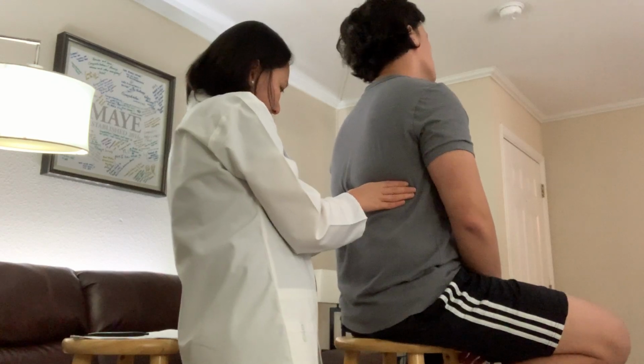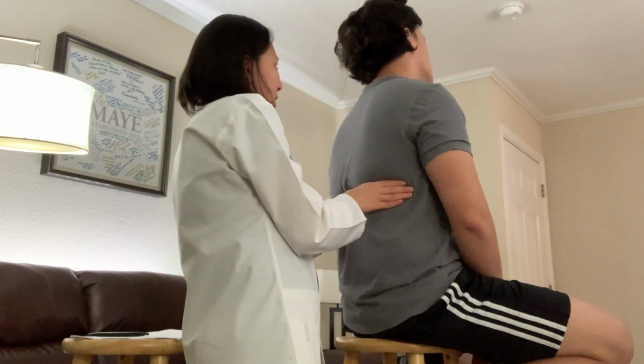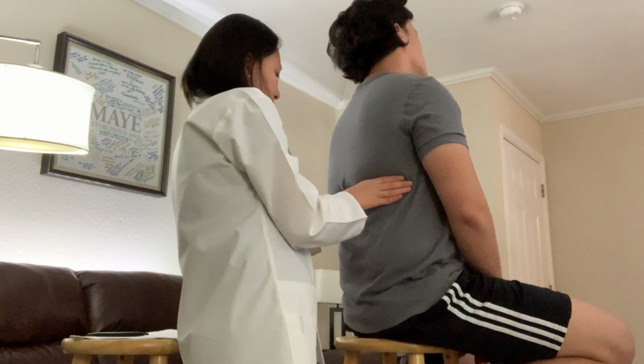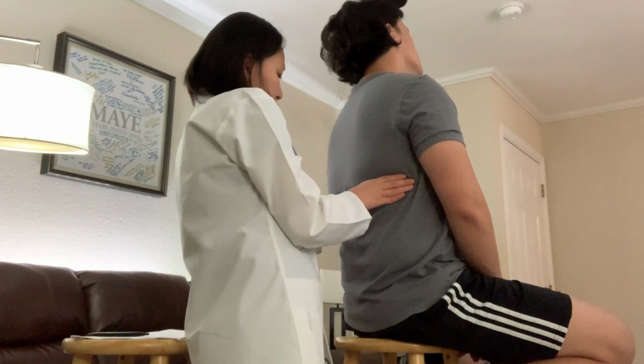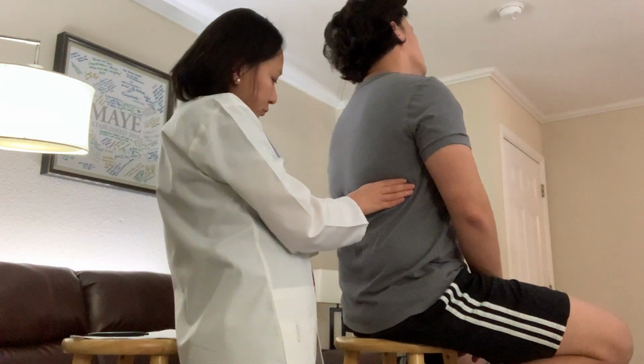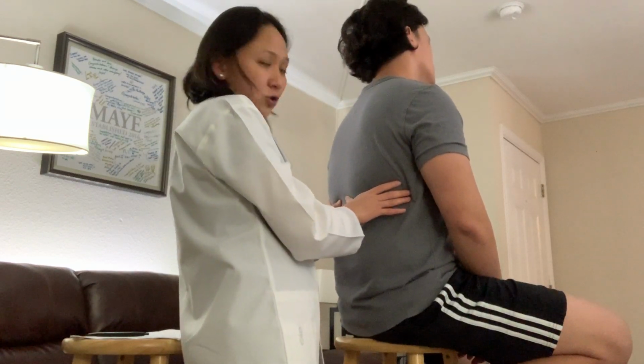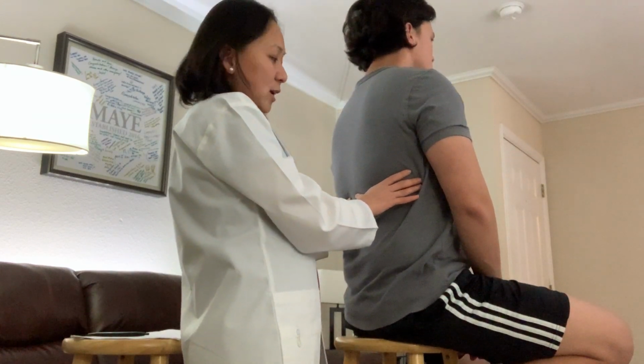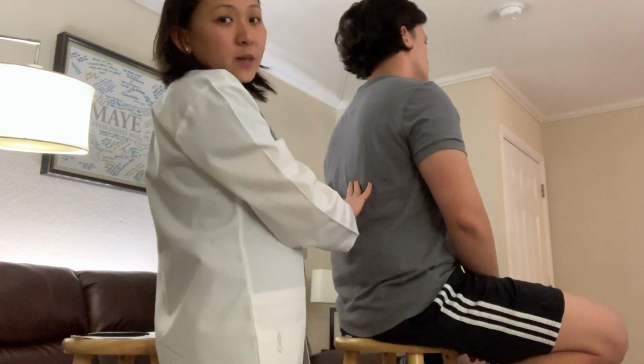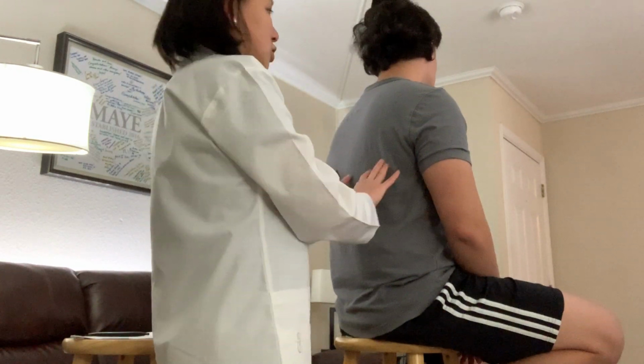Then I would instruct the patient, can you inhale deeply and hold it? You should feel that your thumb expands to the side, and it should be equal. So that respiratory excursion is normal.